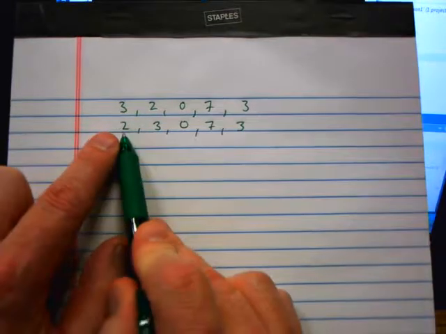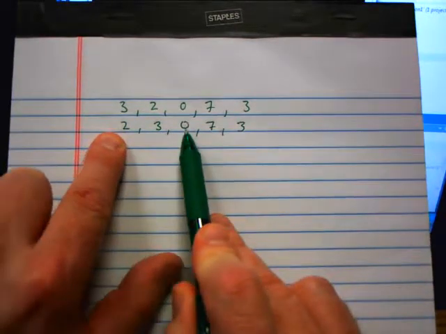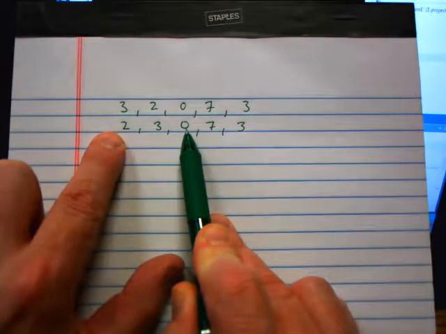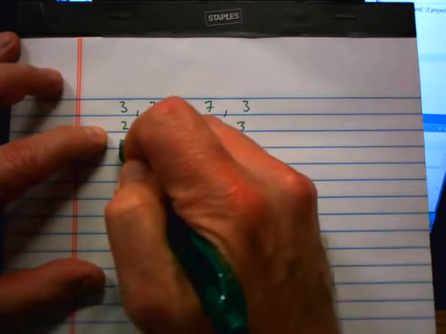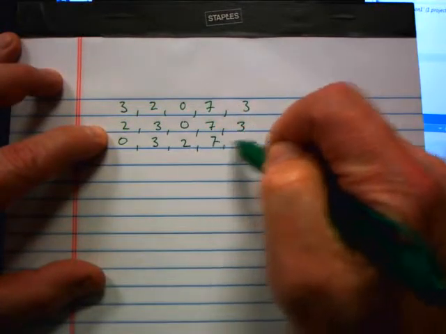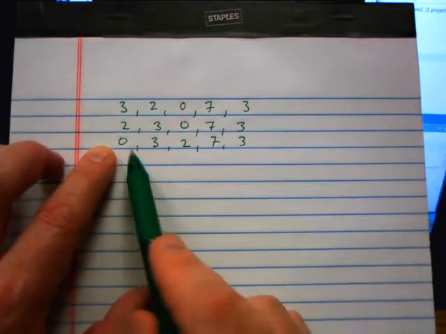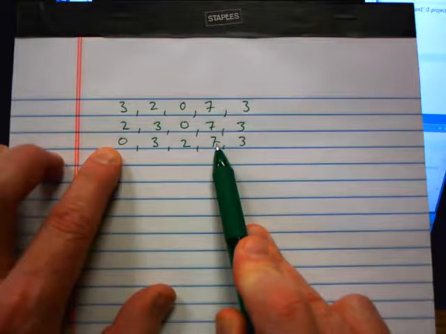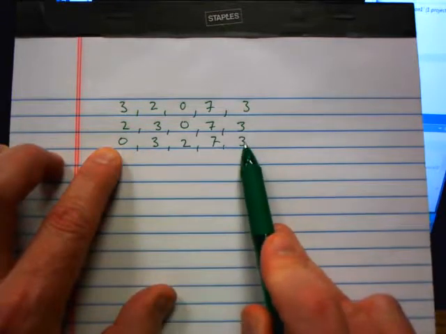Now I'm going to take this number 2 and compare it to that number 0. Which one is smaller? 0. So I switch again, don't I? So next I'll have 0, 3, 2, 7, 3. Then I'll take 0 and I'll compare it to the next position. Which one's smaller? 0, so I don't switch them, do I? And then I take 0 and I compare it to the 3. Which one's smaller? 0, so I don't switch them.